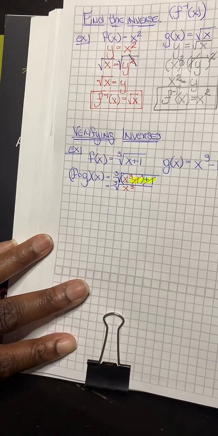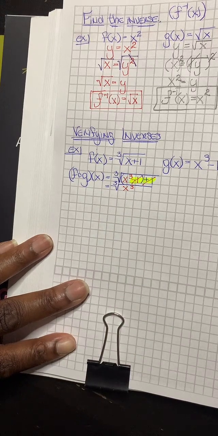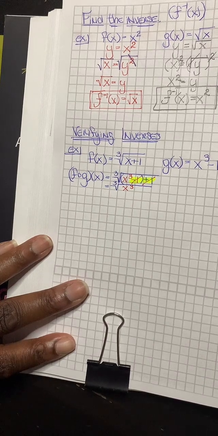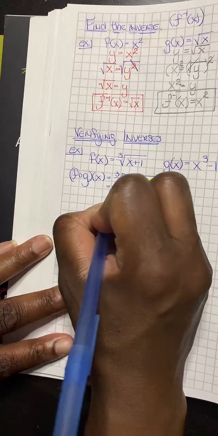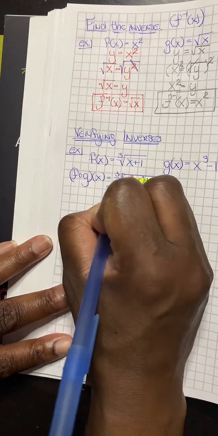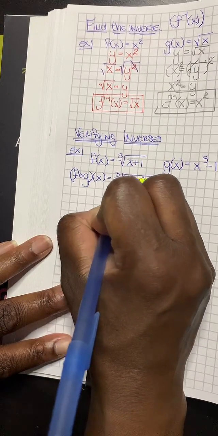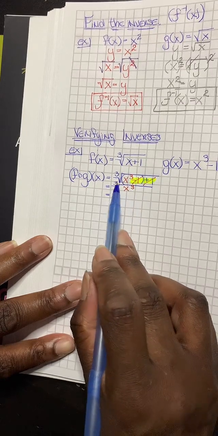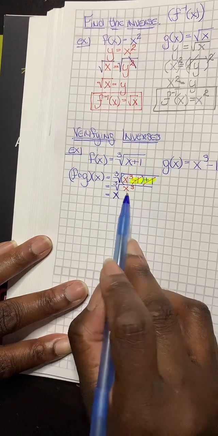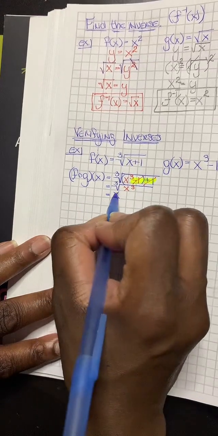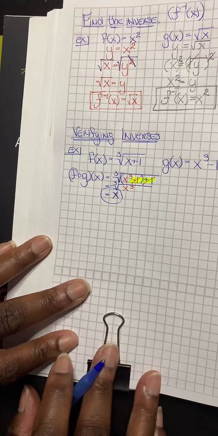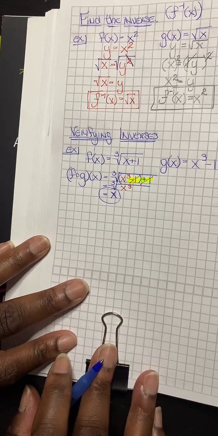What do you think is my final answer? We end up with x. Good, because the cube and the cube root cancel each other out. What's left is your x.